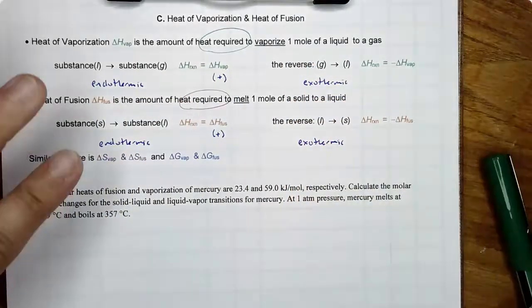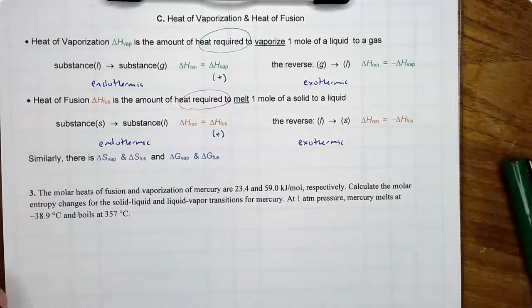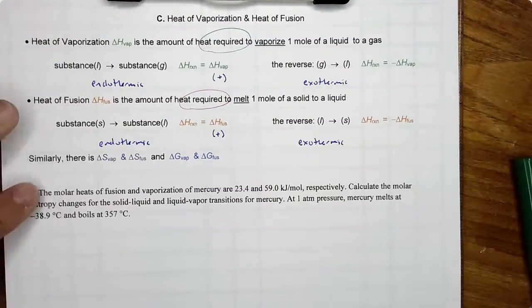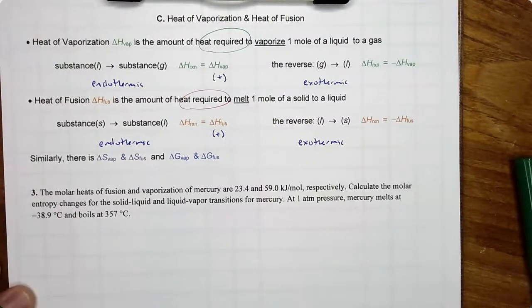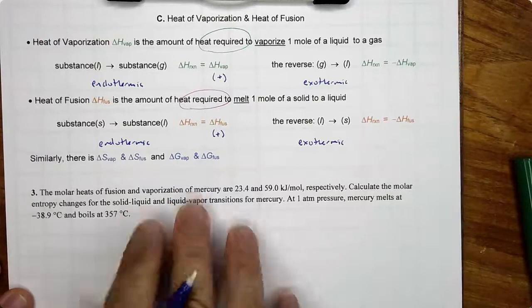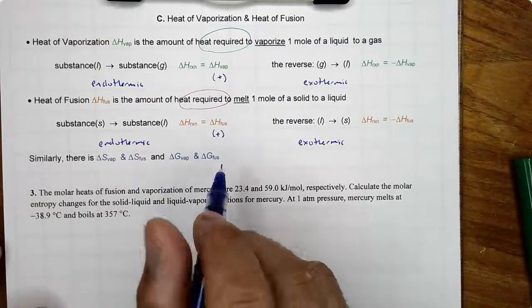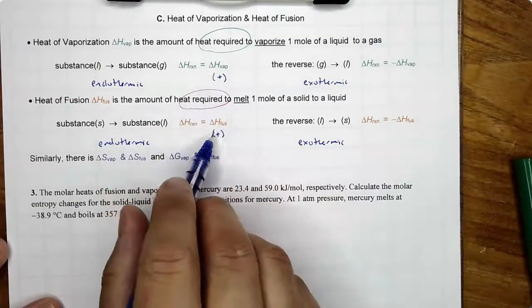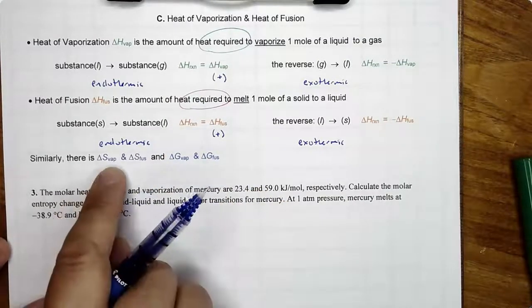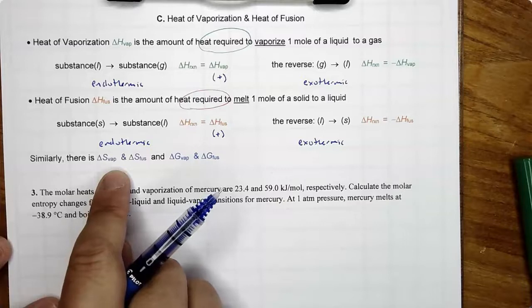Okay, you could pause the video and make sure this makes sense to you, but I know for a lot of you this is pretty automatic. Now, just like we have delta H vap and delta H fusion, we could have the delta S of that process, and we could have the delta G.